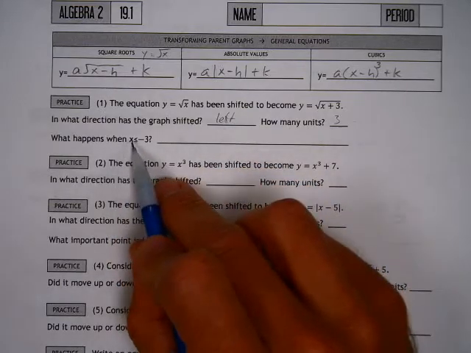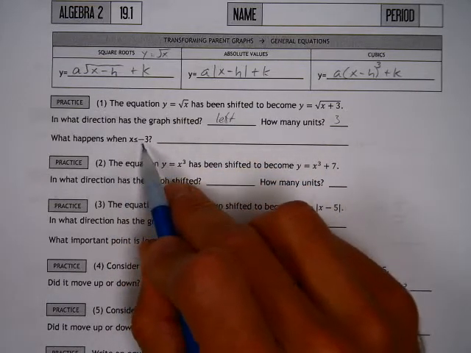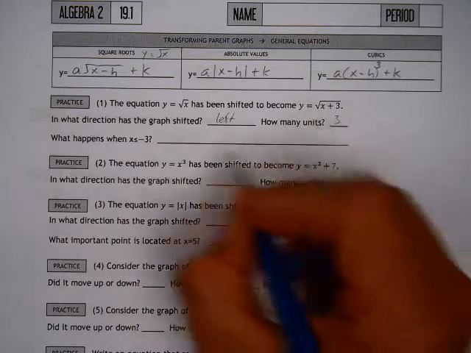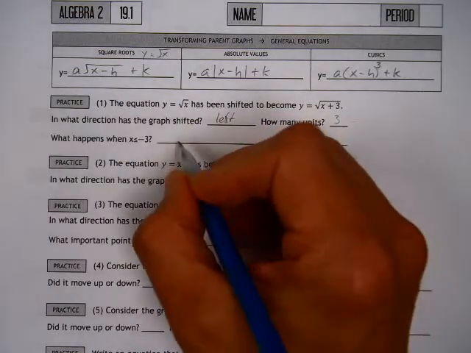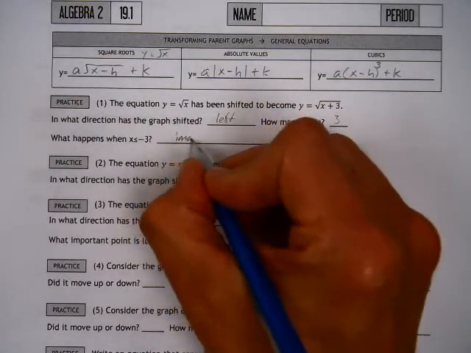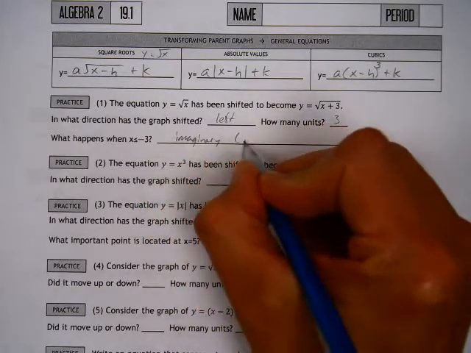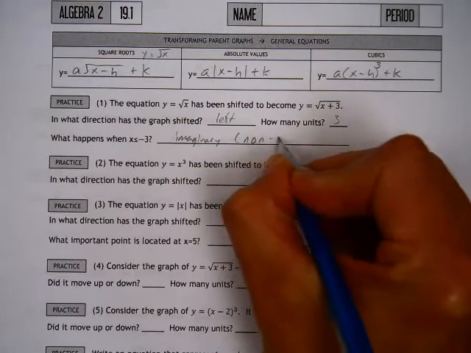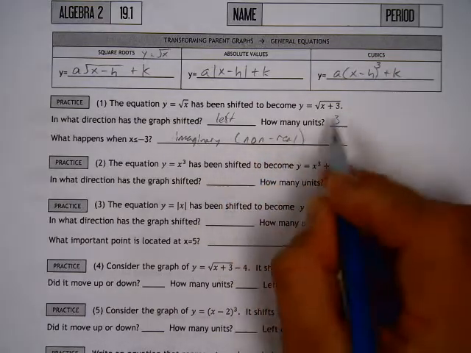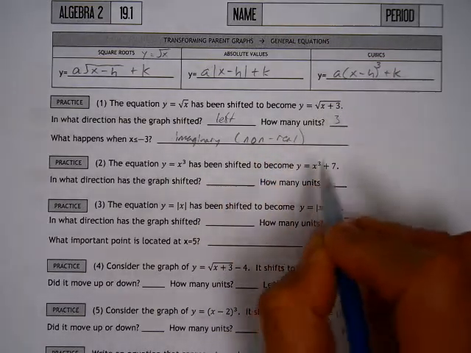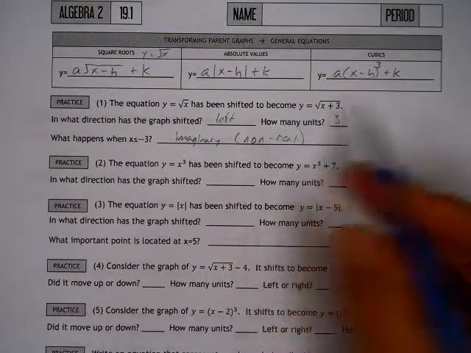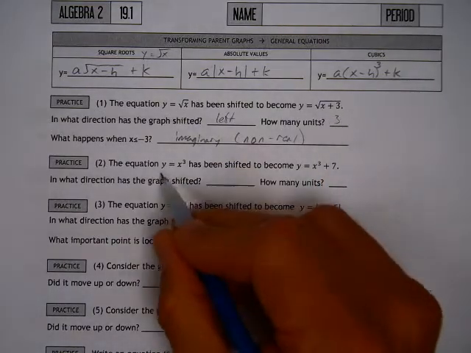And what happens when x is less than negative 3? It's imaginary, non-real, because you'd end up with a negative inside the radical. So basically the graph will stop, and we'll look at the graphs here in a little bit.